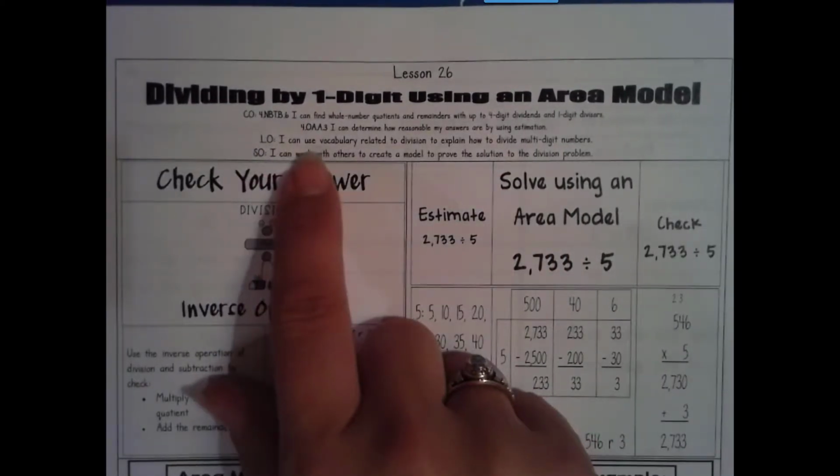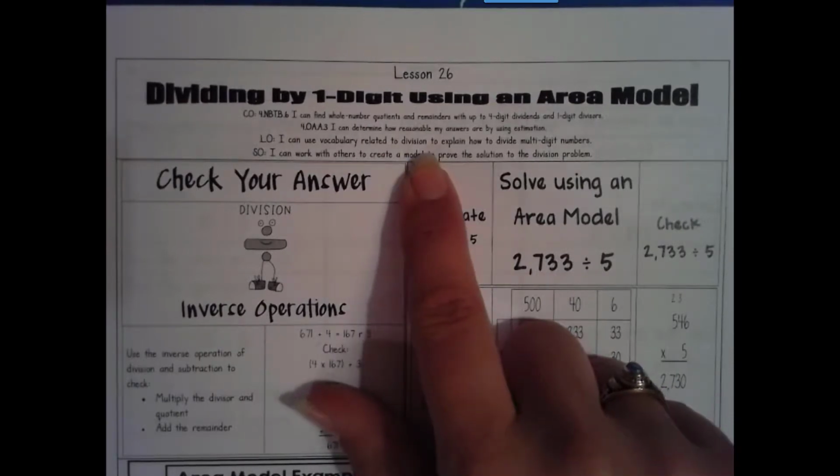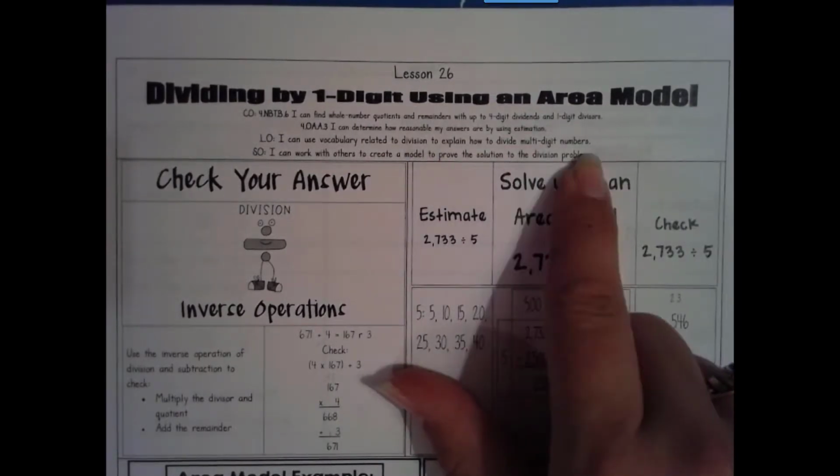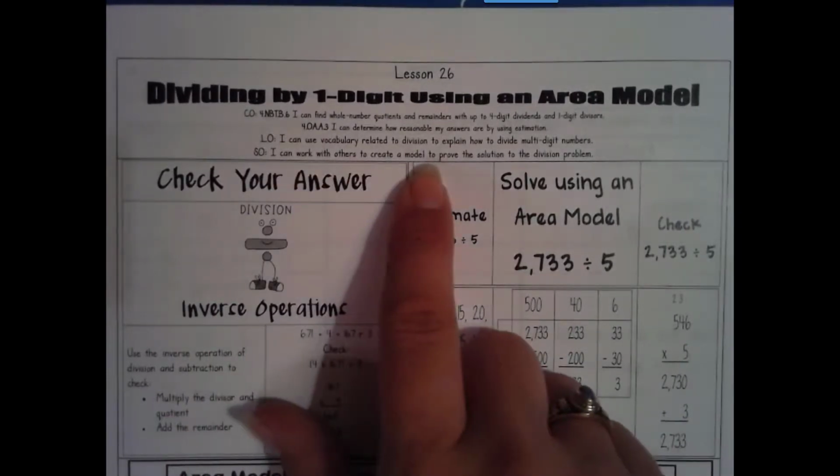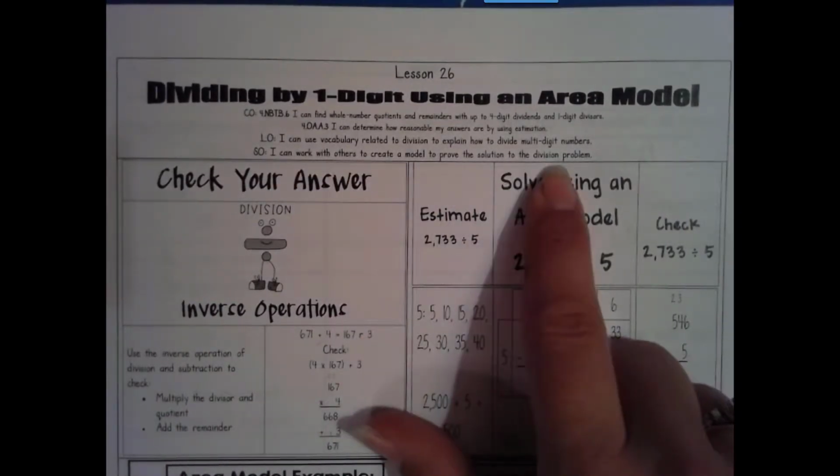Language objective: I can use vocabulary related to division to explain how to divide multi-digit numbers. Social objective: I can work with others to create a model to prove the solution to the division problem.